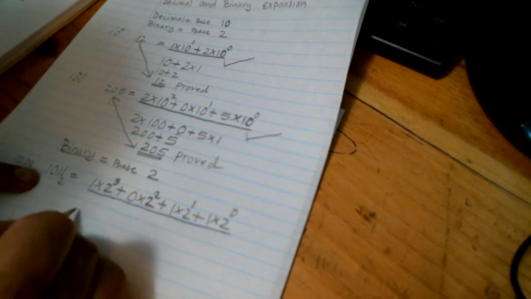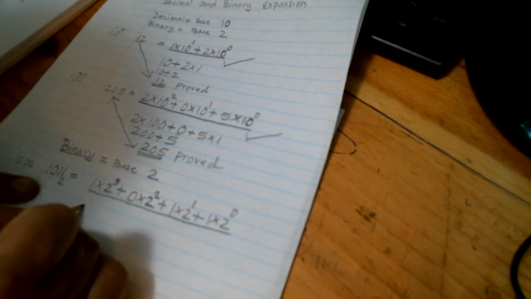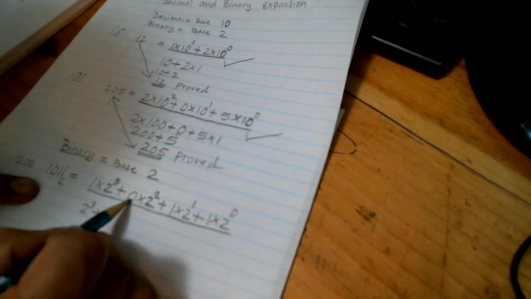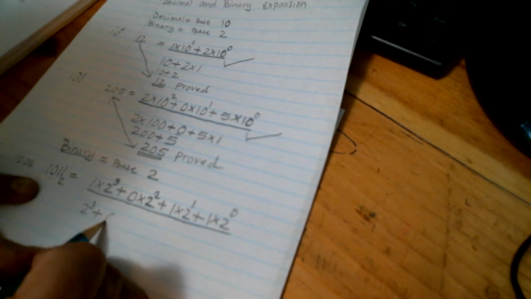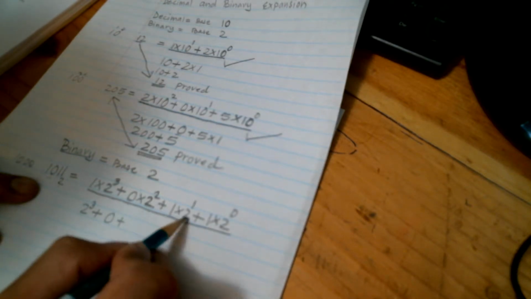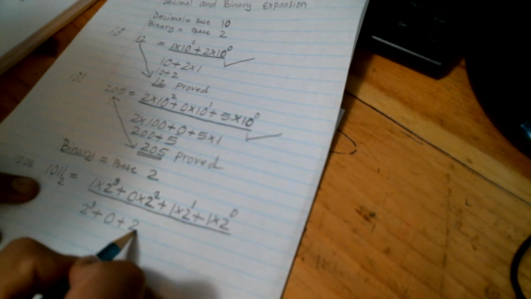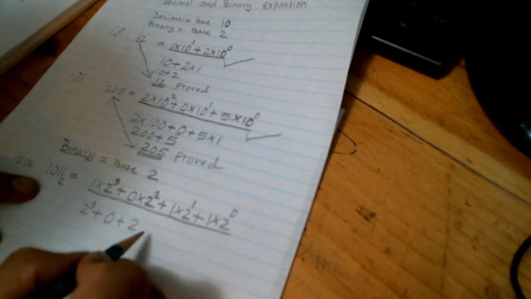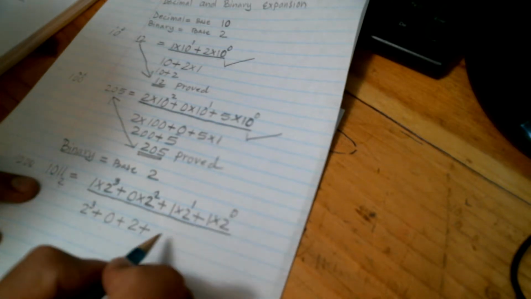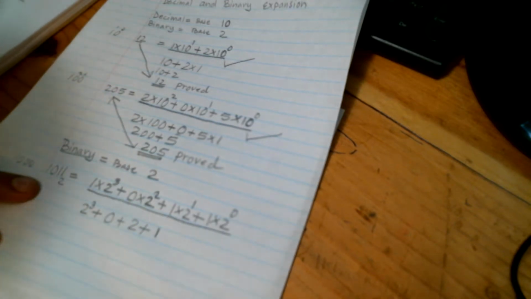2 times 2 is how much? But we have 2 to the power 3, plus any number to the power 0. Don't have to worry about that. 2 times 1 is 2 to the power 1, we do not have to worry about that. Plus any number to the power 0 is 1.